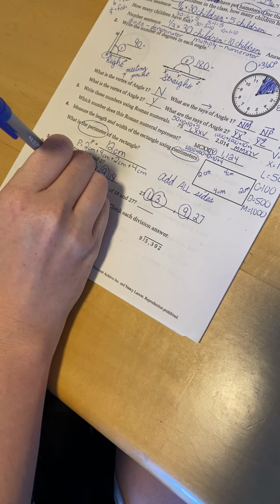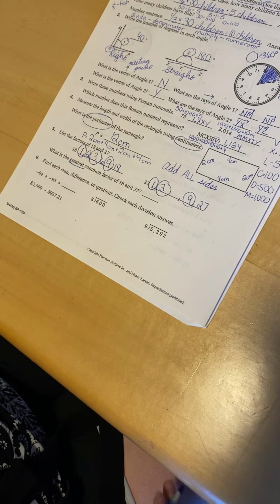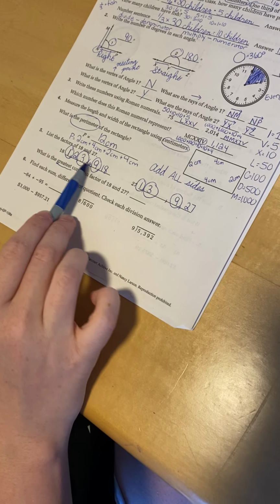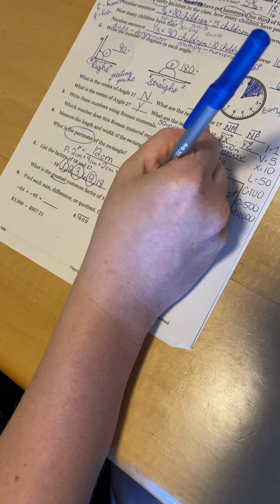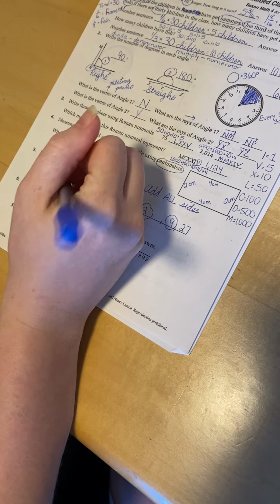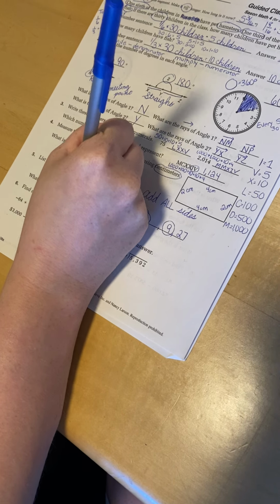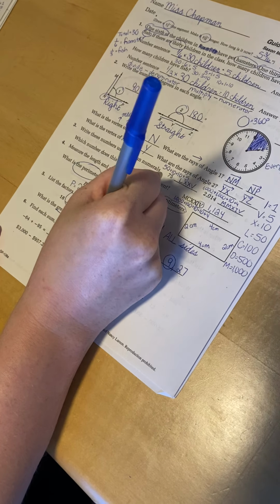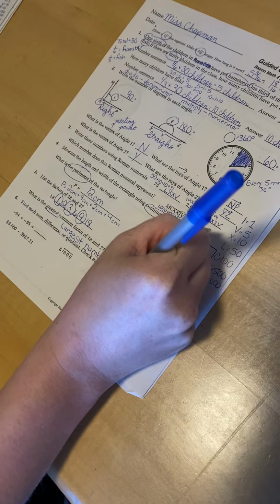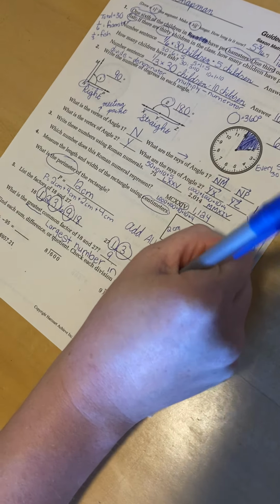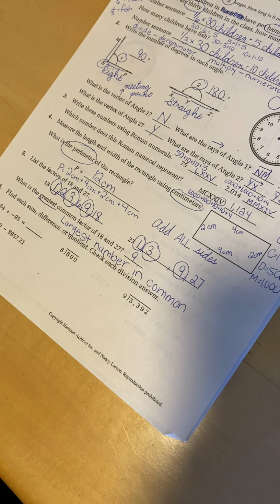But this question says, what is the greatest one that they have in common? So out of 1, 3, and 9, the greatest common factor is 9. Remember, this is the largest number they have in common. All right, moving on to number 6.